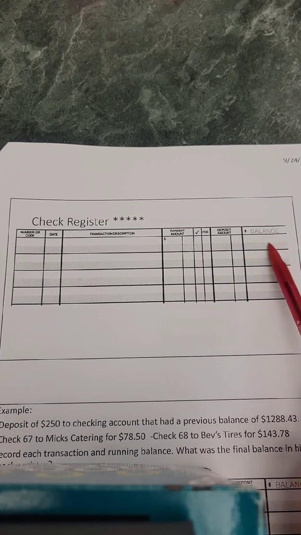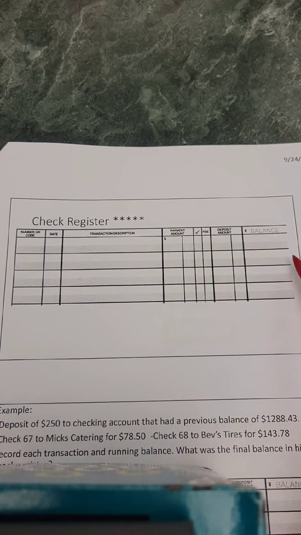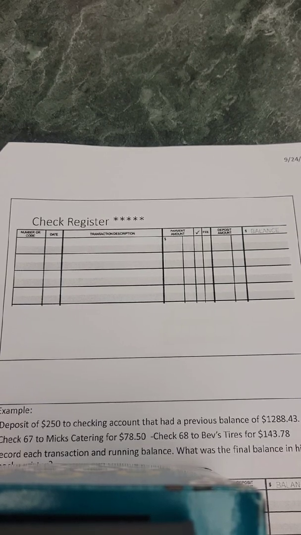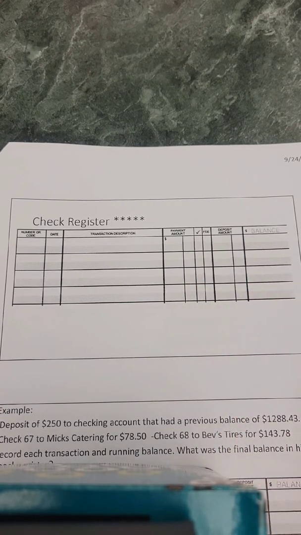Then you should keep a running balance, because I know you can check it online, but sometimes things that you've written don't show up online for a couple days. And you may think that you have more money than you really do, and then you go in the negative and get an overdraft charge. So unfortunately, I do not do this, but I really should, to be able to keep track better.